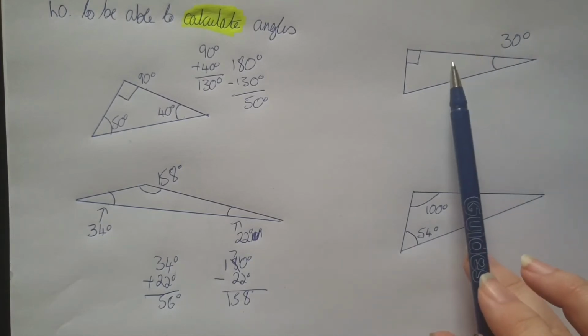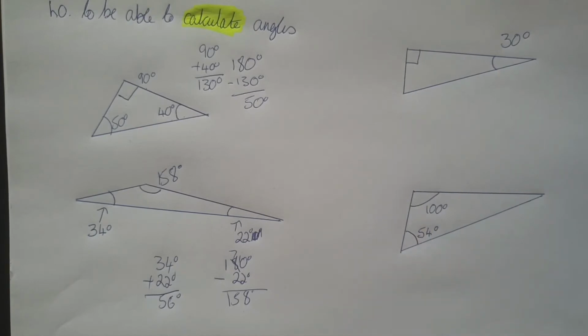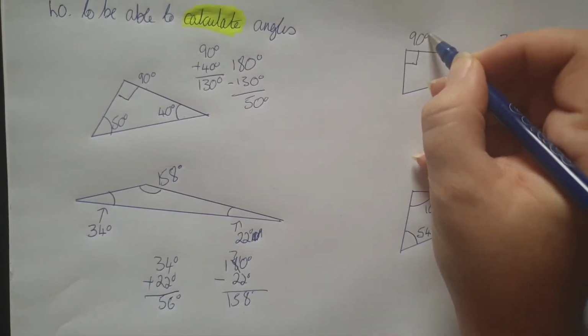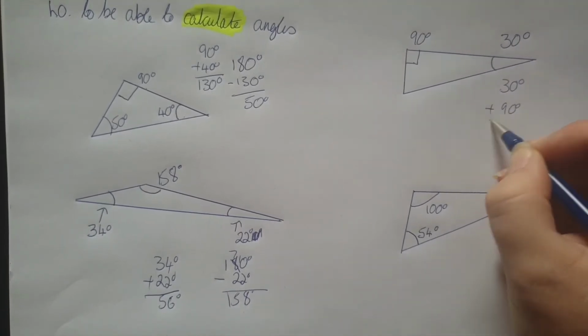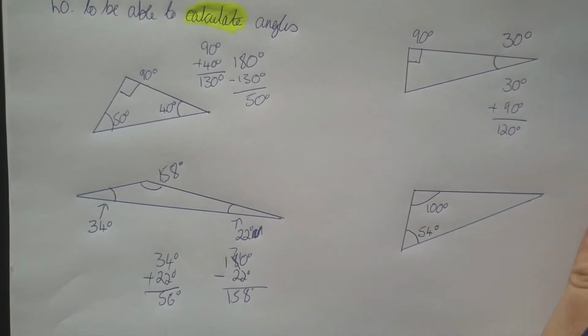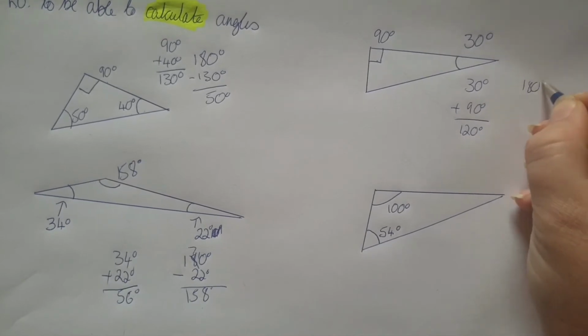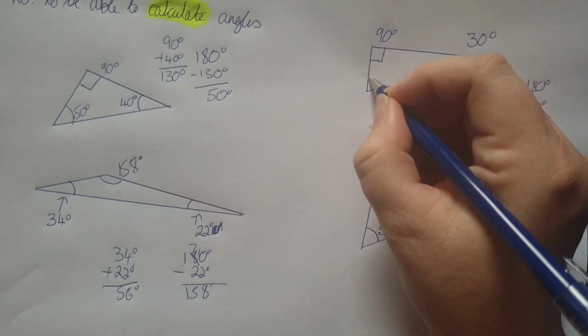Two more questions here. One with geometric notation, another given two angles. Pause the video, work out your calculations, then replay the video. Again, we know this is a right angle, so this is 90 degrees. So we've already got 30 degrees plus 90 degrees, add it together, gets to 120. We know that there are 180 degrees in a triangle. We're going to take away 120, gives us the answer of 60.